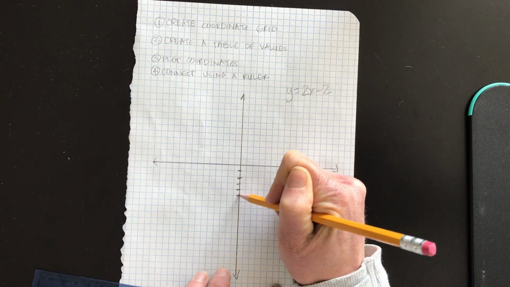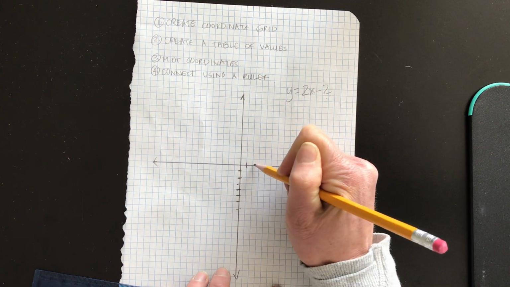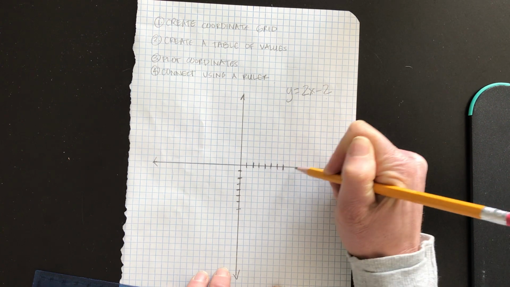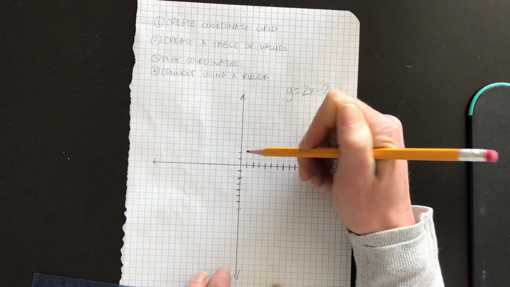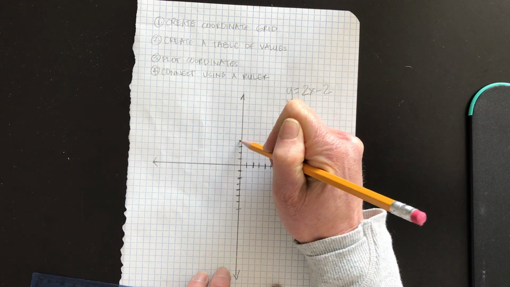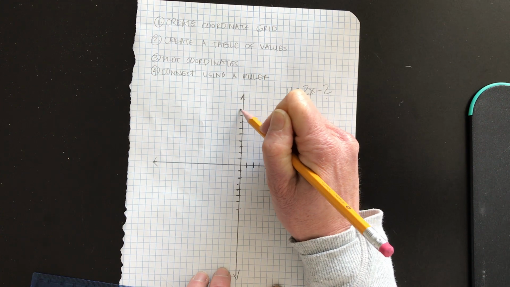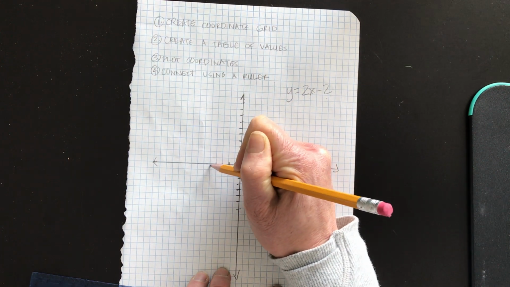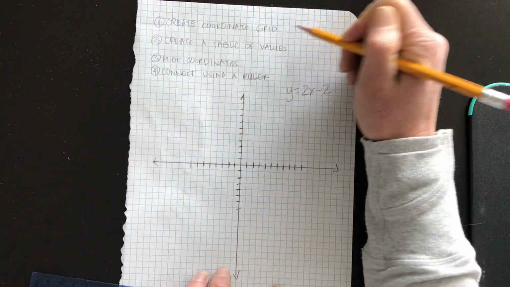And maybe I'll just go down to like 5 or 6. Doesn't really matter how far down you go. Depending what you're graphing, you might find that you maybe need to extend your graph out further, out to like units of 10. Or maybe instead of each square representing 1 unit, maybe 2 squares represents 1 unit. That will be determined by the relationship that you're trying to graph. And so I'm just going to do like the first 5 or 6 for now. So I've created a coordinate grid.